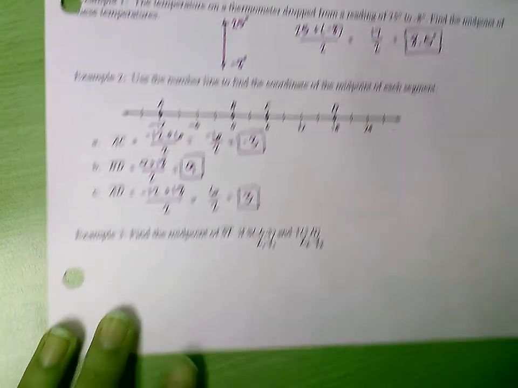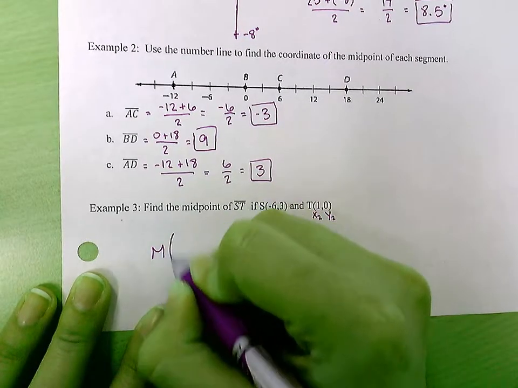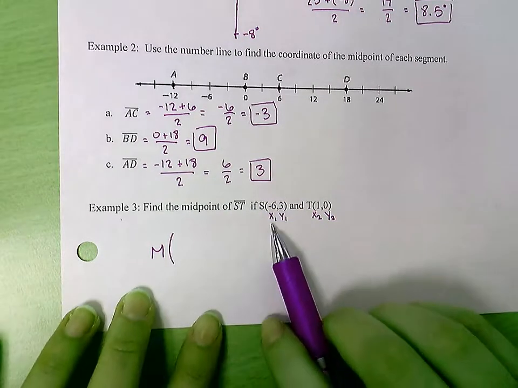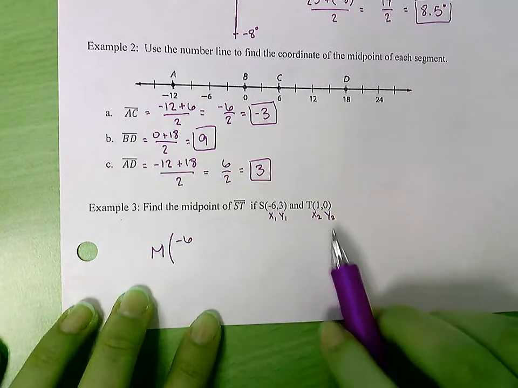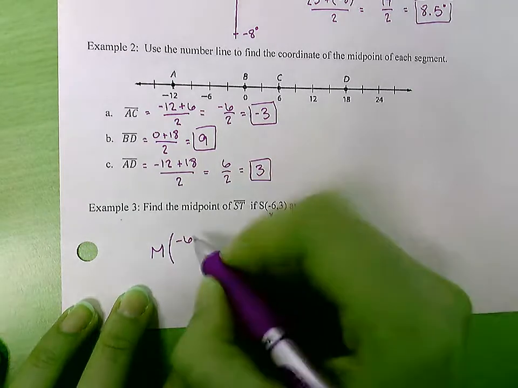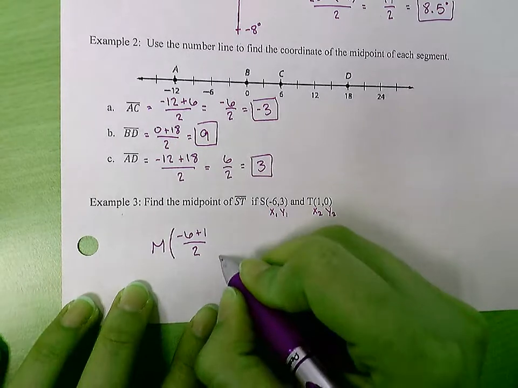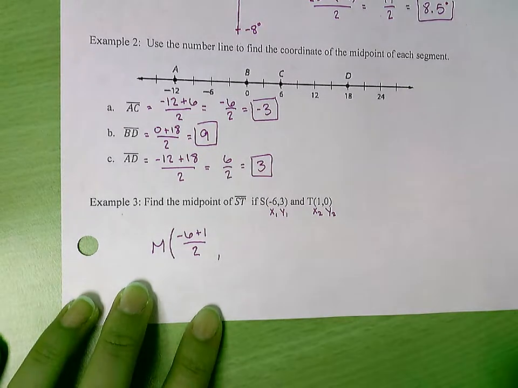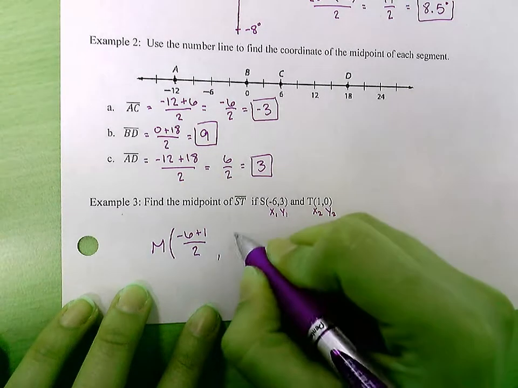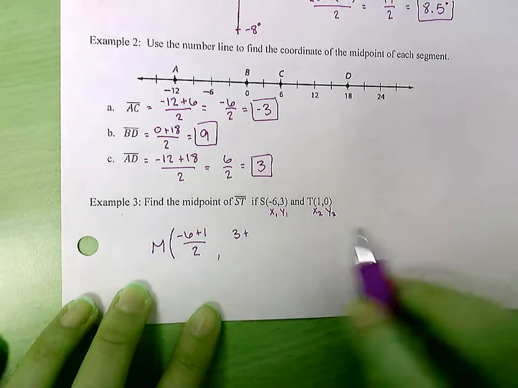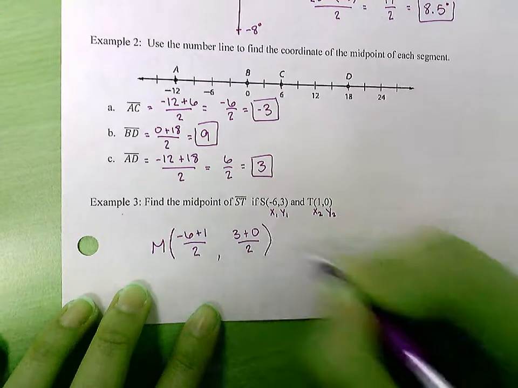If I want to find this midpoint, I'm going to take x sub 1, which is negative 6, add to it x sub 2, which is 1, and then divide by 2. And yes, I'm going to add in this comma because I'm looking for a coordinate point. Then I can add together y sub 1, which is 3, plus y sub 2, which is 0, and divide that by 2.